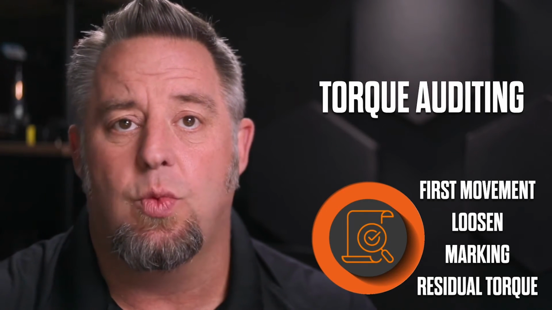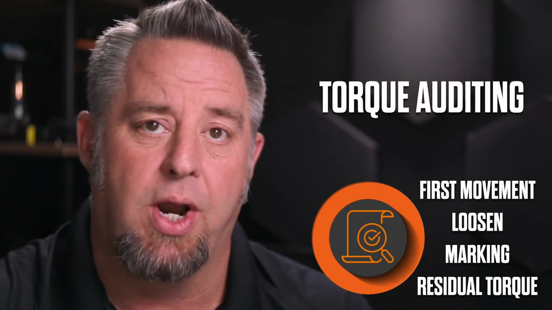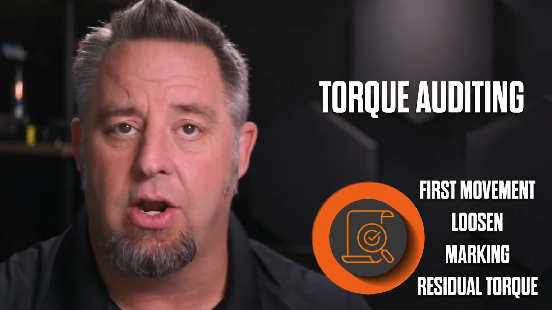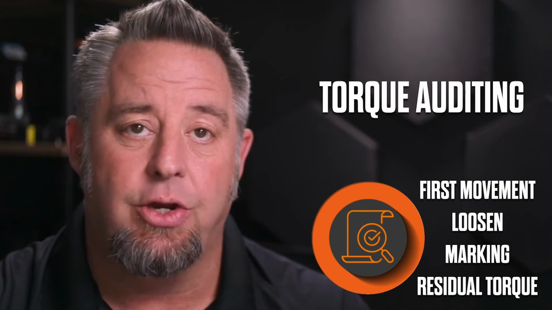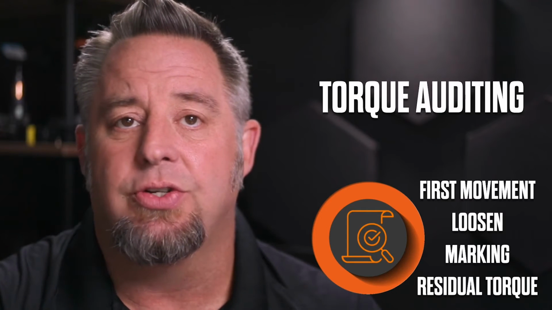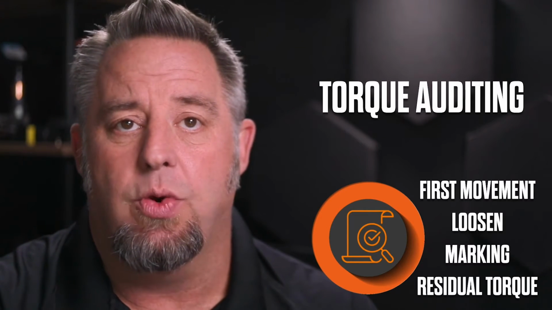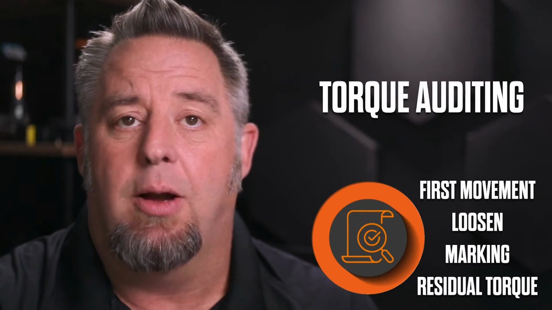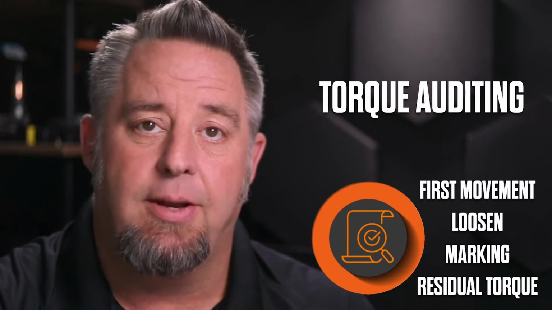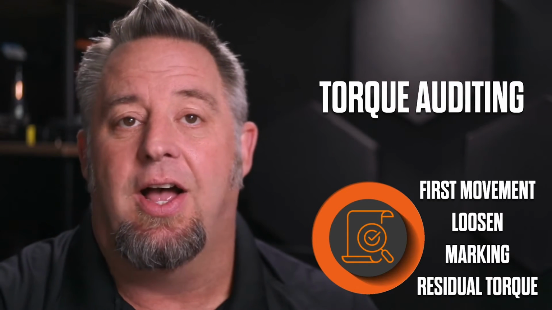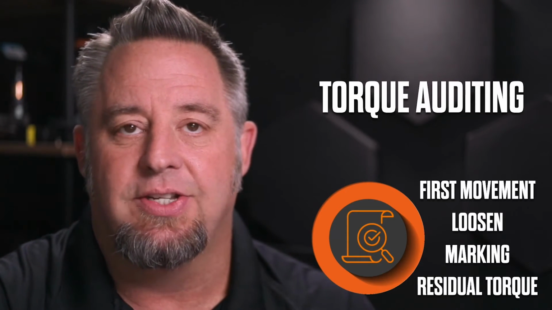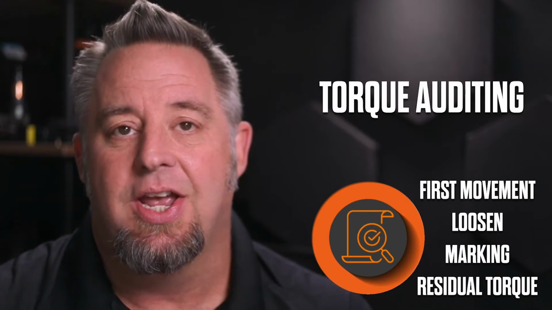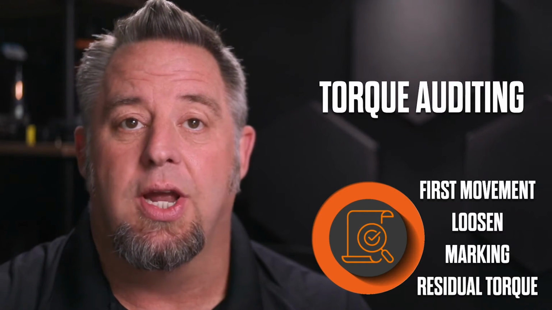The loosening test would give us a value once we break away that fastener. So we actually will take it in the loosening or counterclockwise direction and see what that value is. Then we can also do the marking test, where we would draw a line on the fastener and also on the assembly, break that fastener loose, and then bring those two lines back together, and we would measure what that torque value is at that point. And so all of that again encompasses the ability of residual torque.